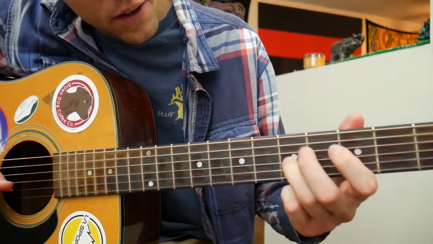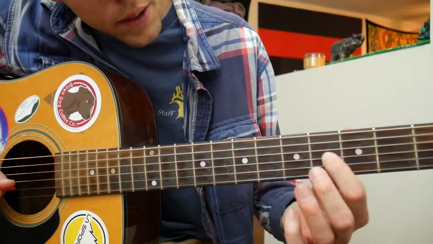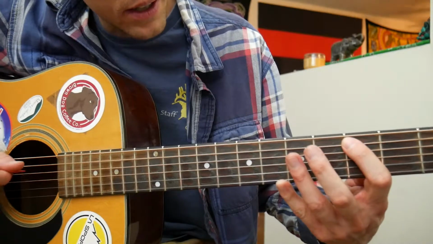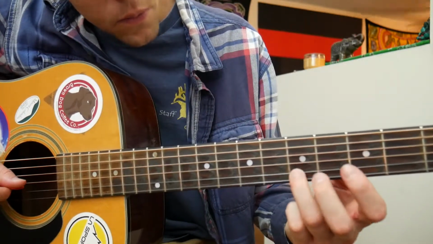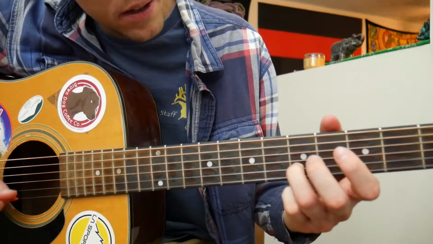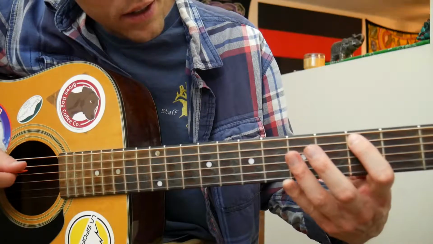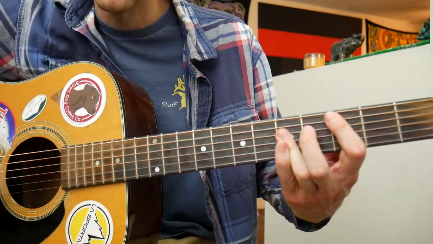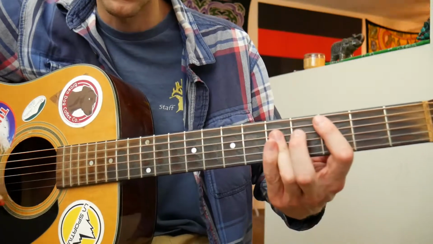What's that note right there? That's a G, A, B, C. It's another C. So we got C, G, C. What's that note? That is a B, C, D, E. C, G, C, E. So that is the bar chord for C major.